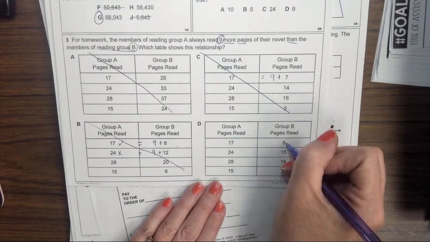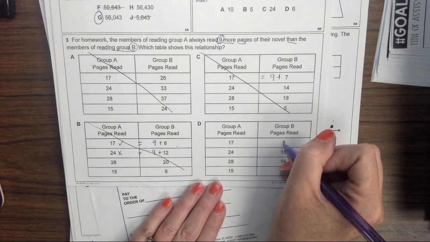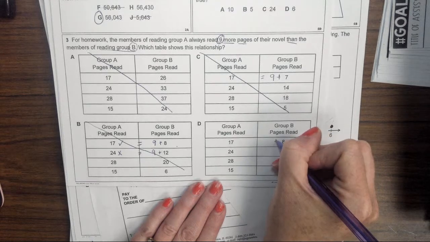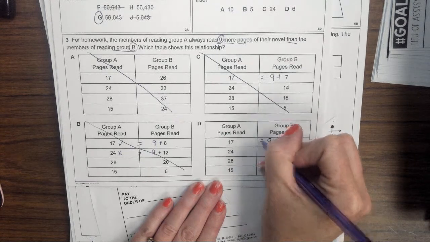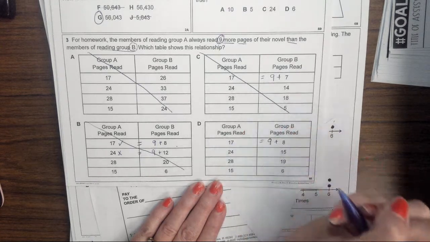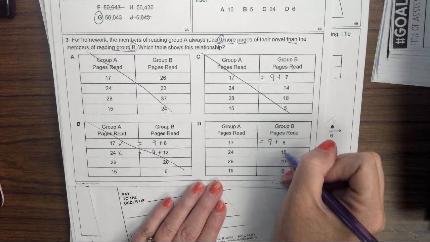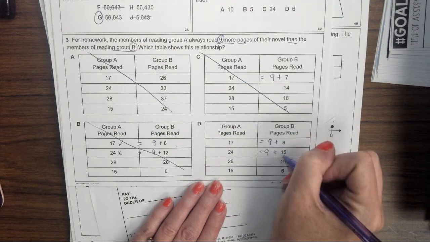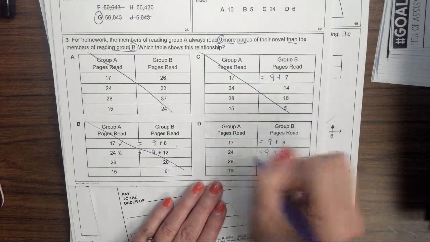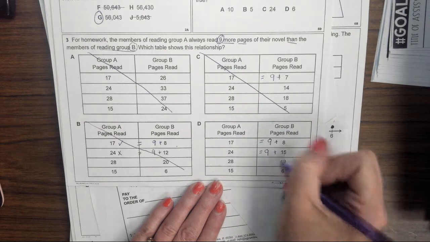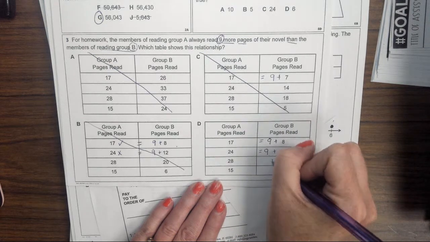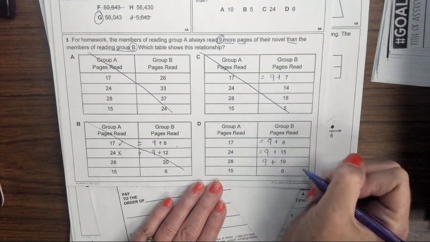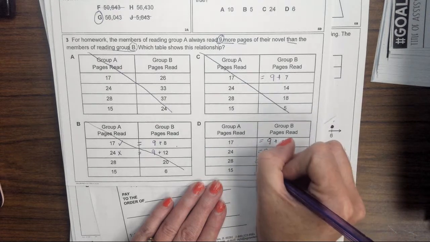Okay, I hope it is D. So if we take group B's number, 9 more than that, 8 plus 9 does equal 17. Group B's number here, 15, and I add 9 more than that. 15 plus 9 more is 24. 19 plus 9 more would be 28.